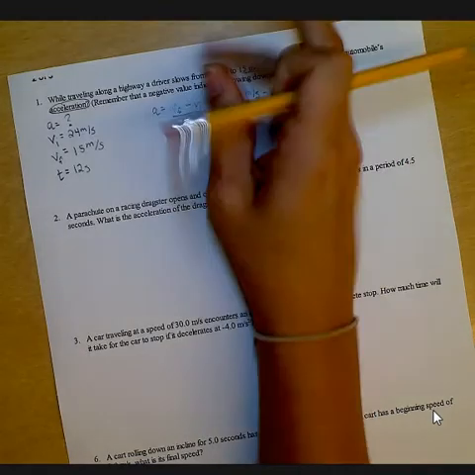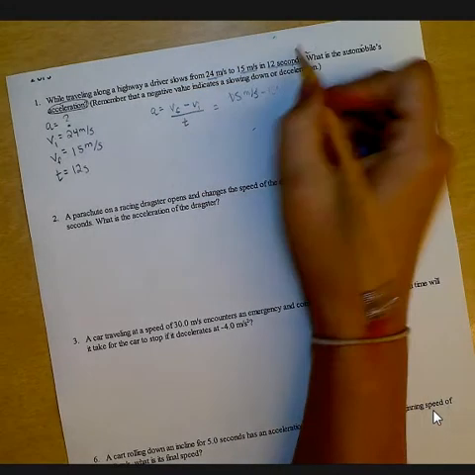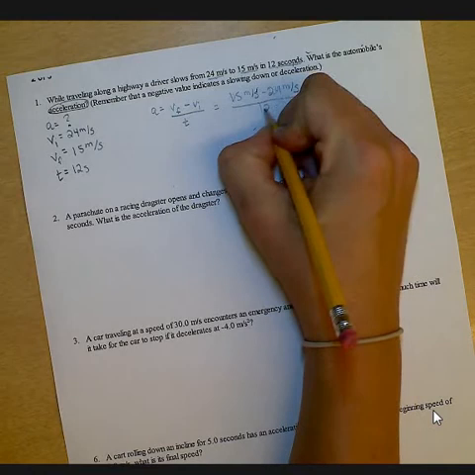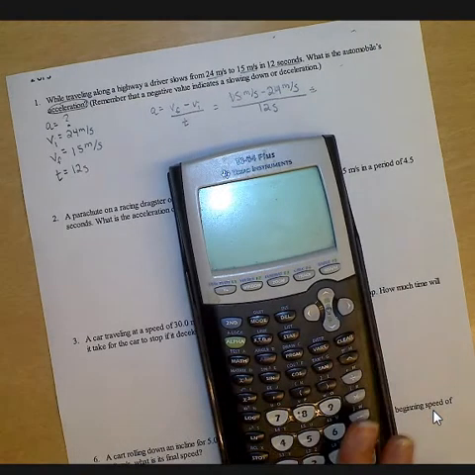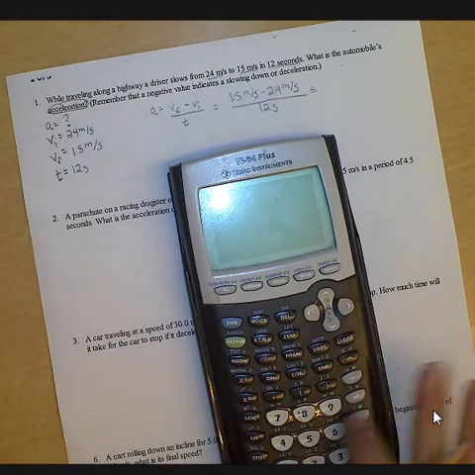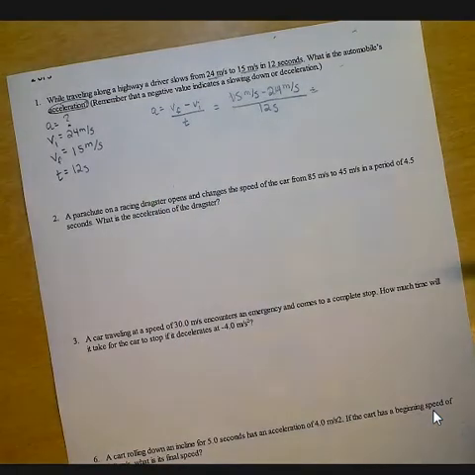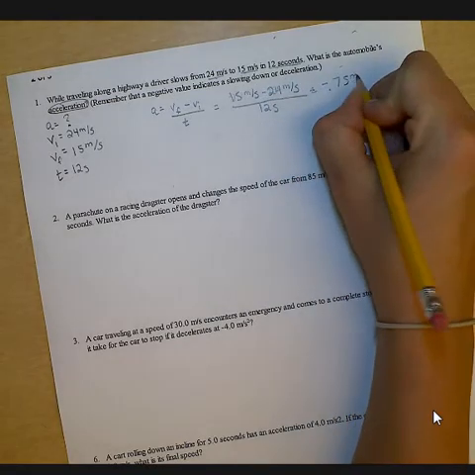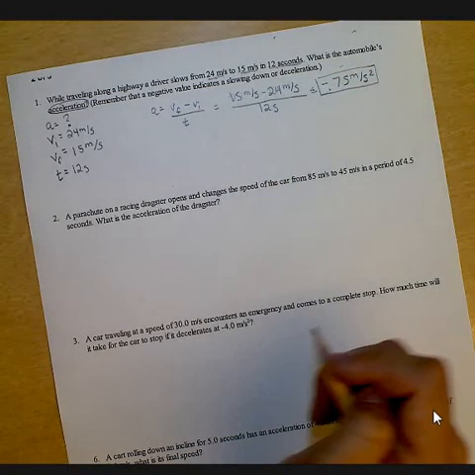Oops, I put that in wrong. Go ahead and punch that into your calculator. And you're going to get negative 0.75 meters per second squared, or meters per second, that's fine too. And you can box your answer.